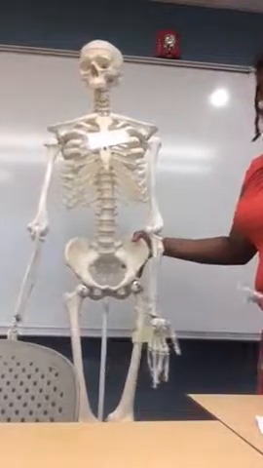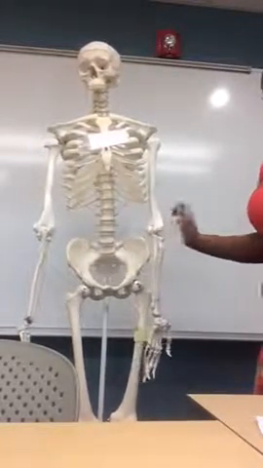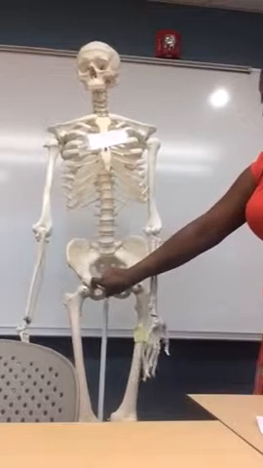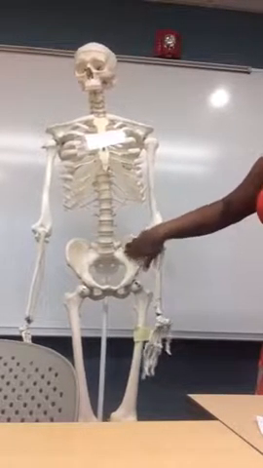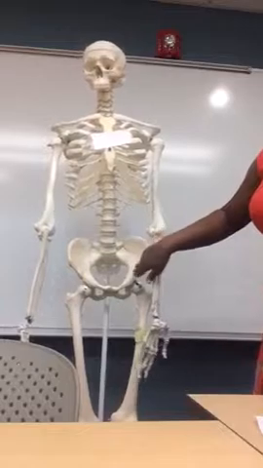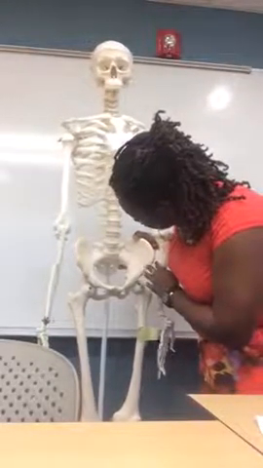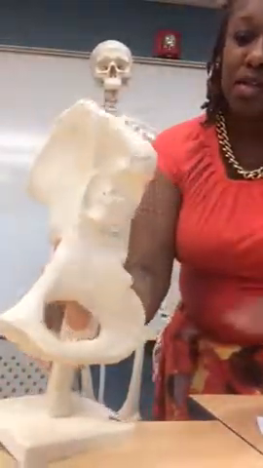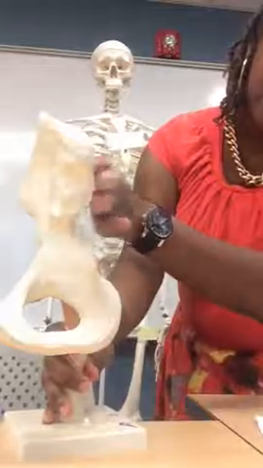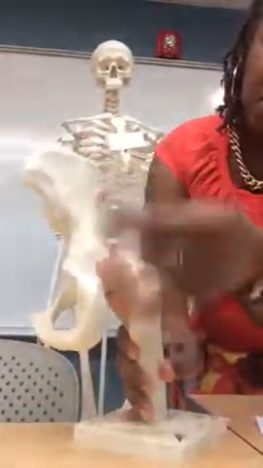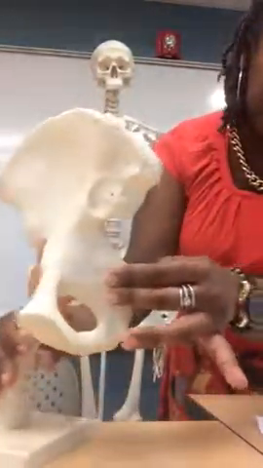If we look at the pelvic girdle, we have what's called the pubic symphysis. We have the ilium. We have the greater, you can see it better on this bone. We have what's called the greater sciatic notch. We have the lesser sciatic notch.